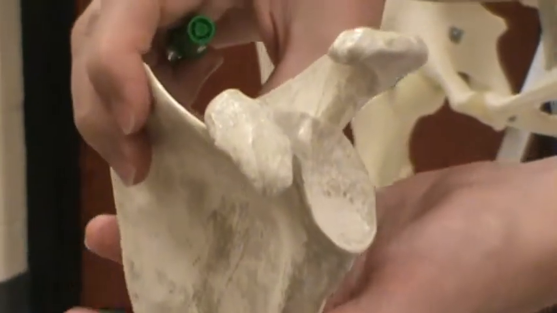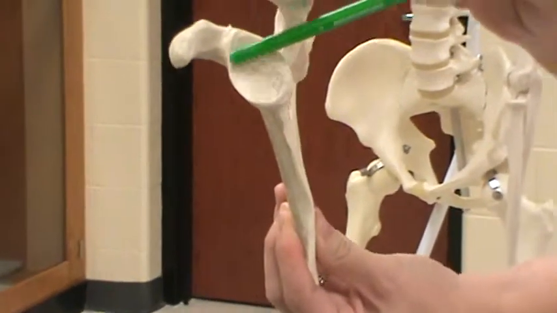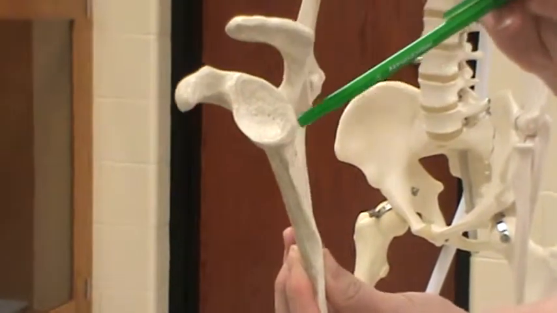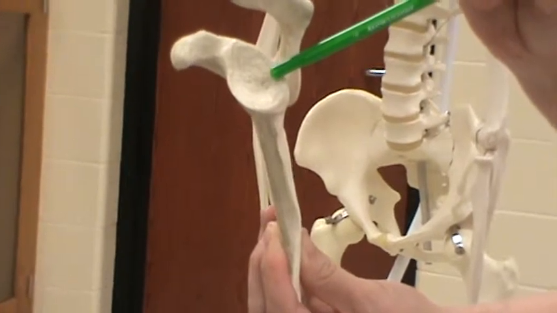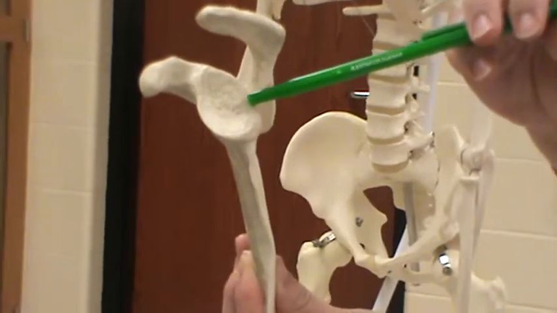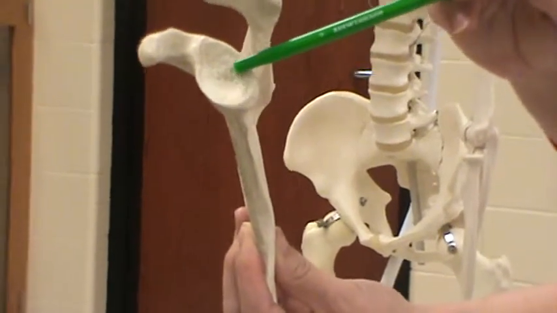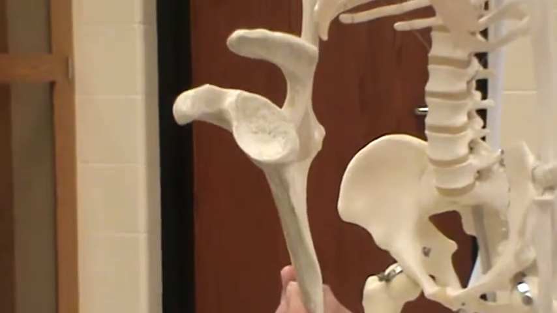If I give you a lateral view of the scapula, you will see this indentation. This is called the glenoid fossa. This is where the rounded head of your arm bone, or your humerus, that I will show you in another video, fits in and forms your shoulder joint. So that's called the glenoid fossa.